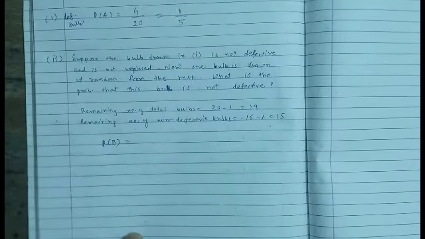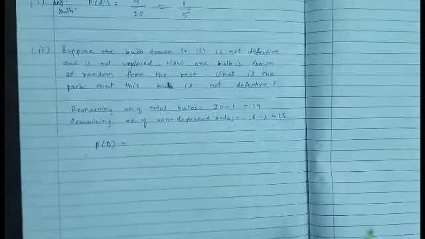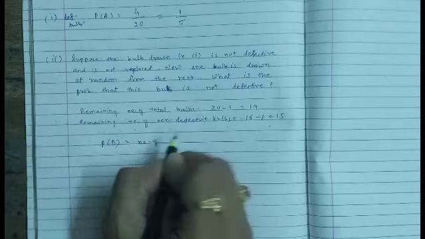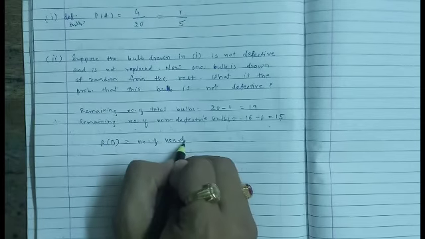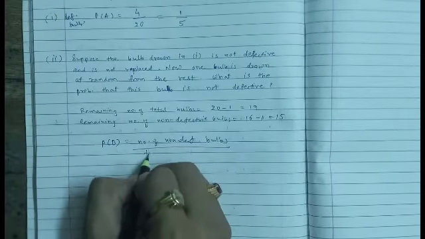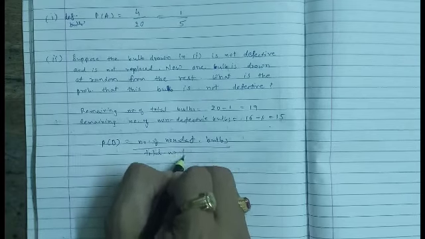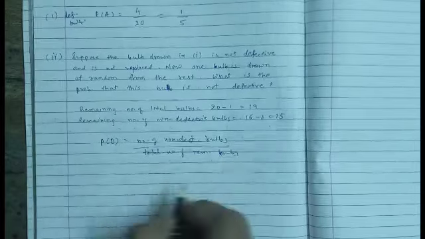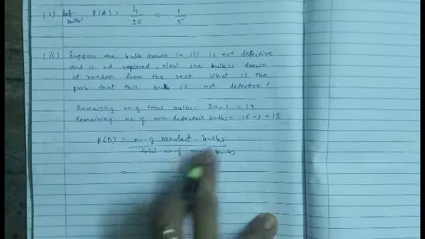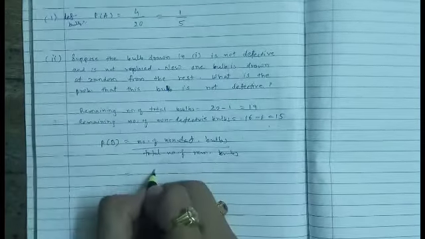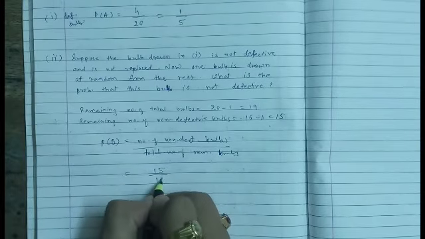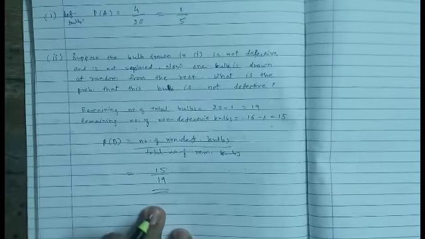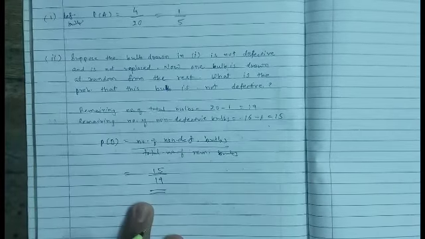Now as we have to get the probability that the selected bulb is non-defective, it is the number of non-defective bulbs upon total number of remaining bulbs. Now the number of non-defective bulbs is 15 and total number of remaining bulbs is 19. Therefore the probability in the second case will be 15 divided by 19, 15 by 19. This is your answer.